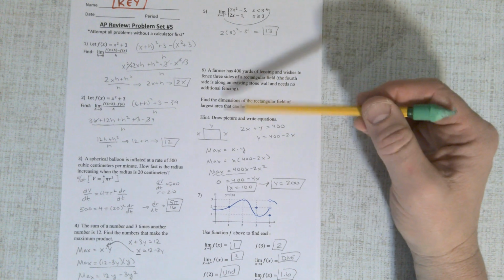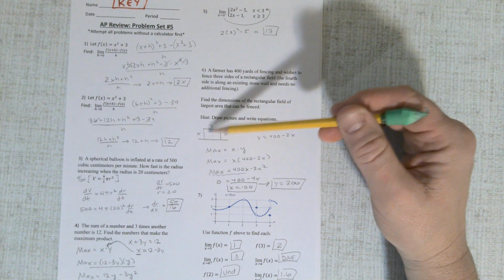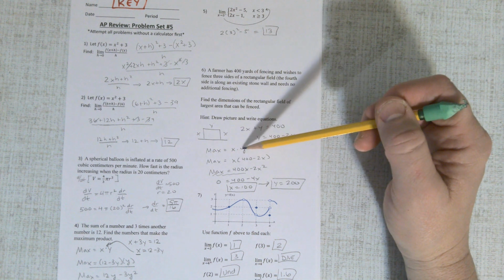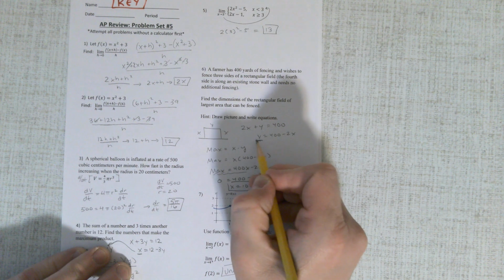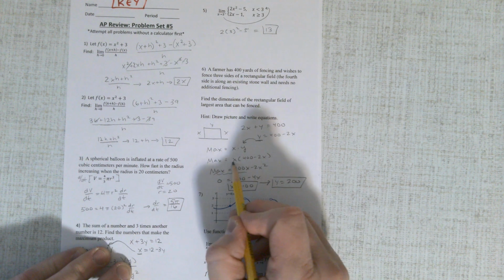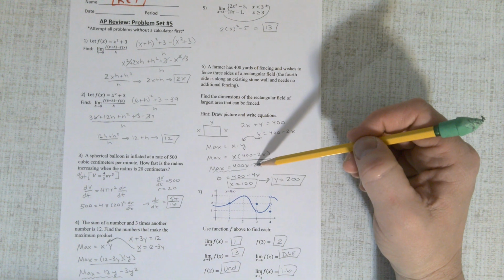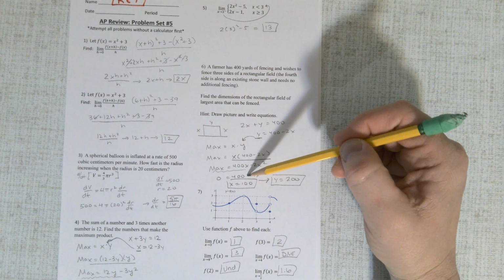Number 6, a farmer's field. Well, there's the field, x, and y. He has 400 fencing, and he wants to max the area. Well, area is x times y. Again, if you solve this one for y, you can plug it in there, and now I have an equation with one variable. I can distribute it, set the derivative equal to 0. I'll find that maximum point.